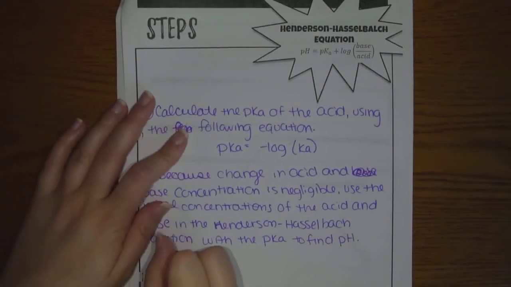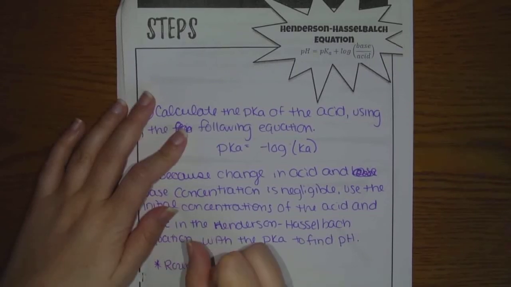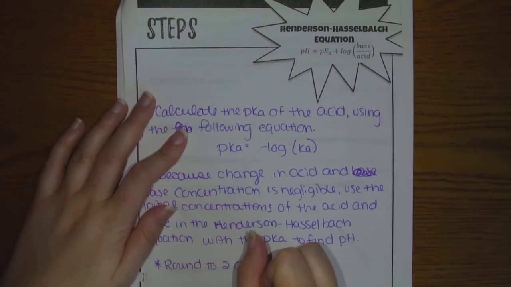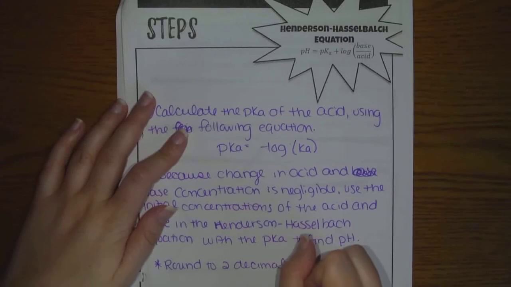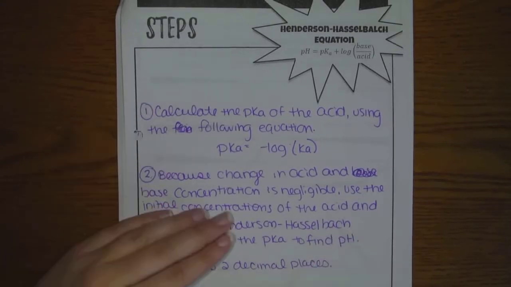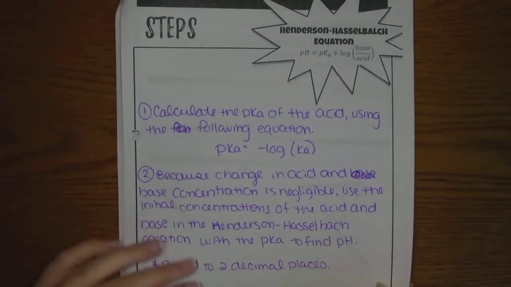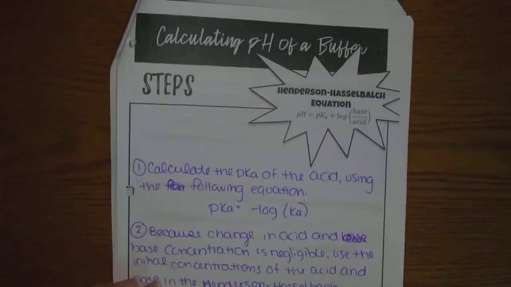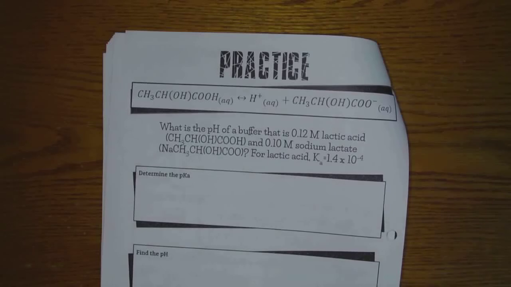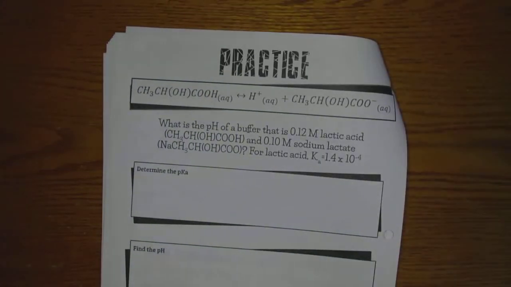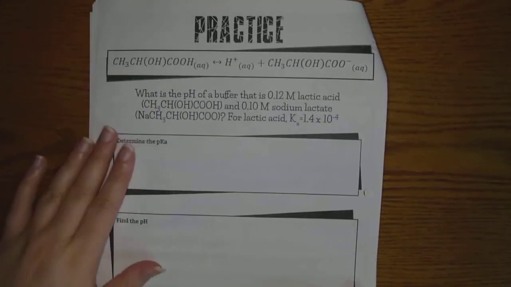Okay, so we're going to round to 2 decimal places. Okay, so that's how we're going to calculate the pH of a buffer. So, first thing, this is going to be pretty easy for us.